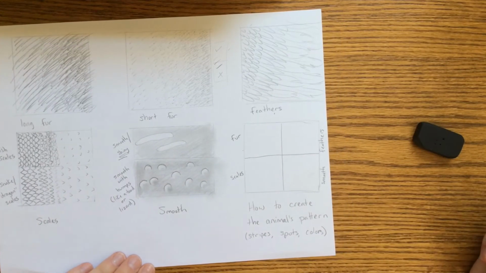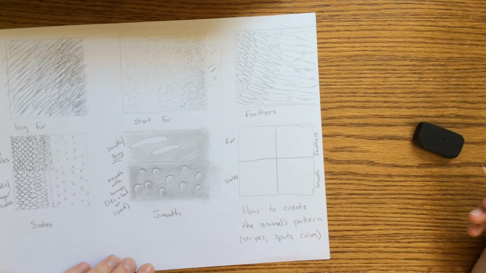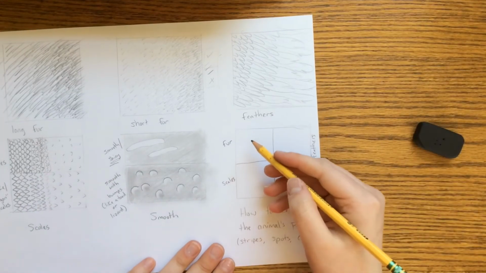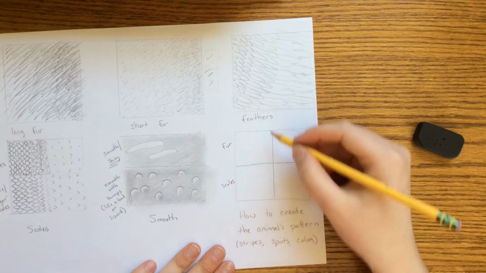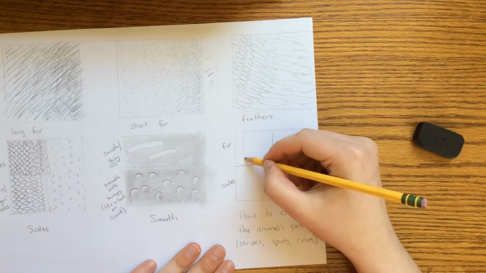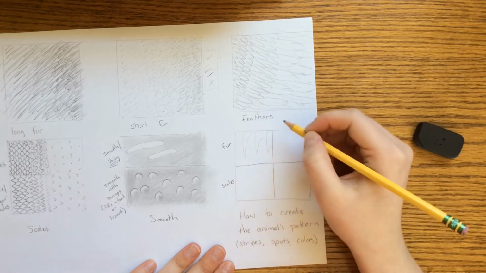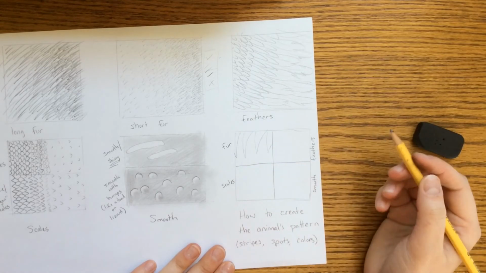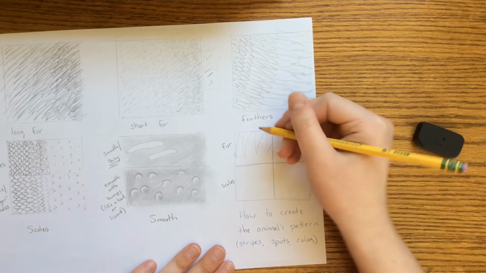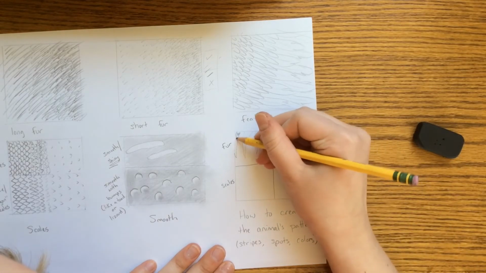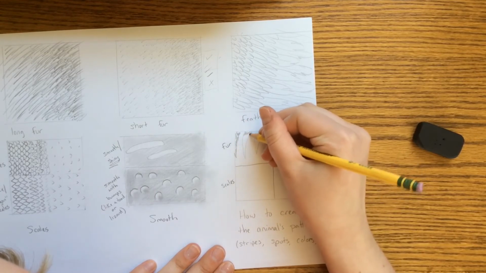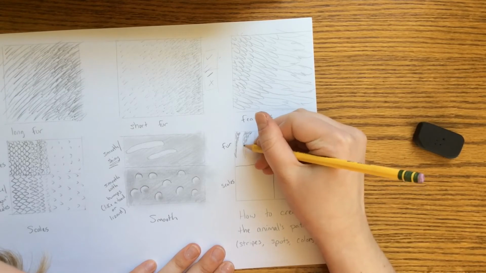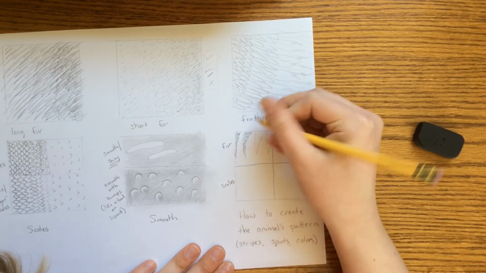Now, many times animals have patterns on their fur or feathers or scales. They're not just one solid color. So I'm just going to show you real quick some options for what you can do to show patterns, because what you need to keep in mind is that you need to show the pattern, but you need to keep the texture there as well. So when you're doing something like fur, you can create some guiding lines, but you also have to make those fur lines inside of it. So a tiger has fairly short fur, especially if it's this far away.